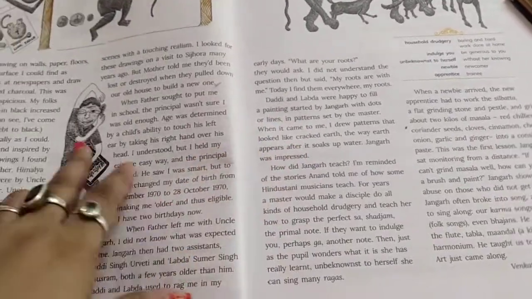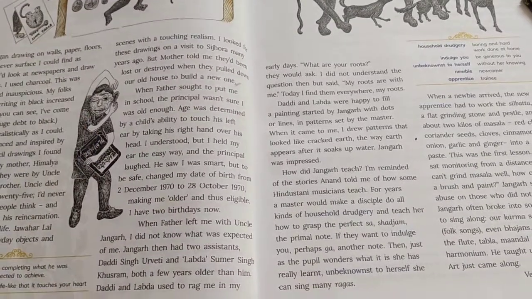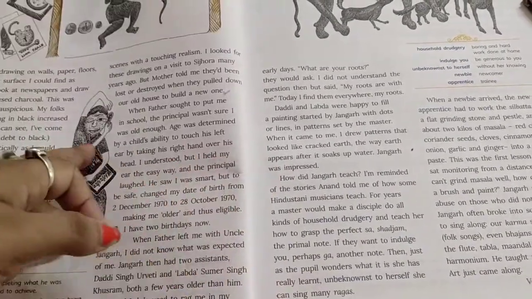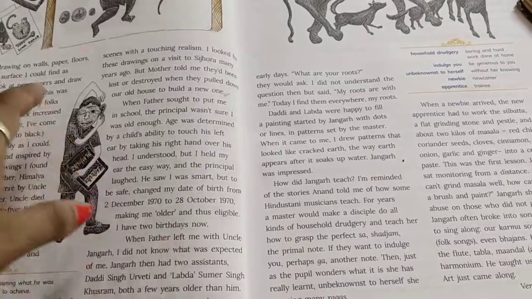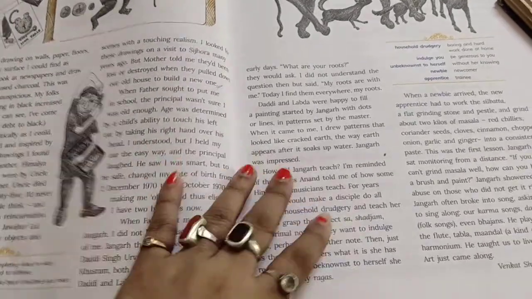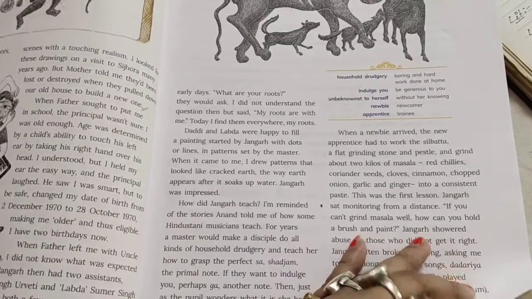And what the rules were to understand in the school the ability of a child. It was given here. There are so many meanings also. So please read all this.